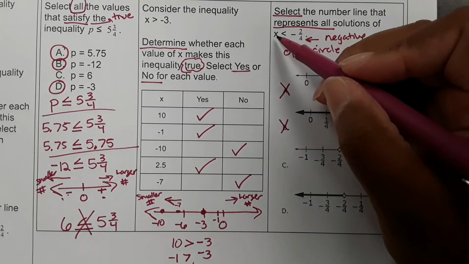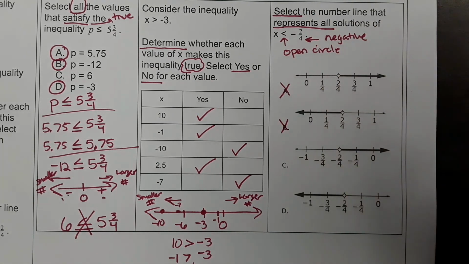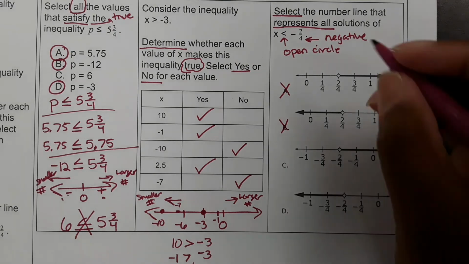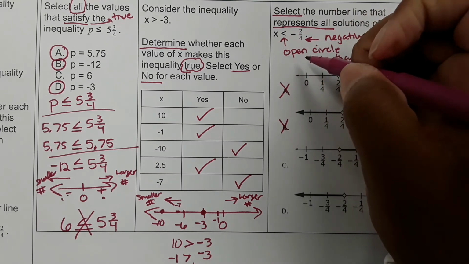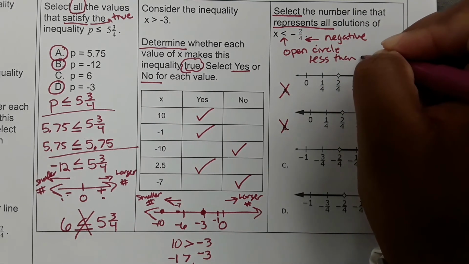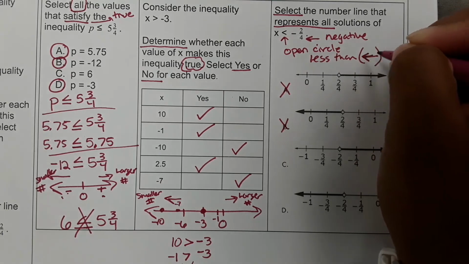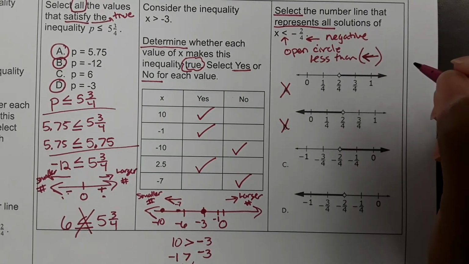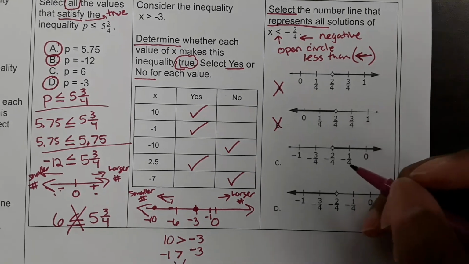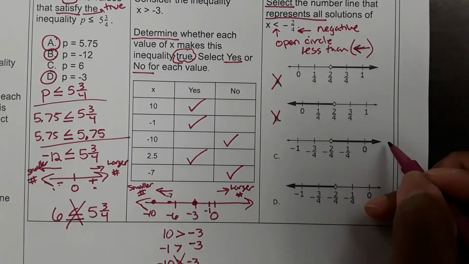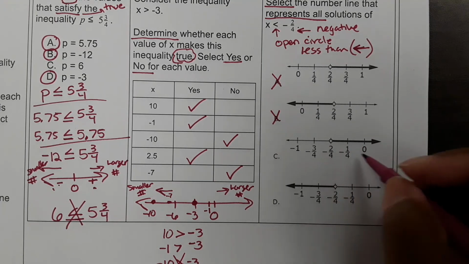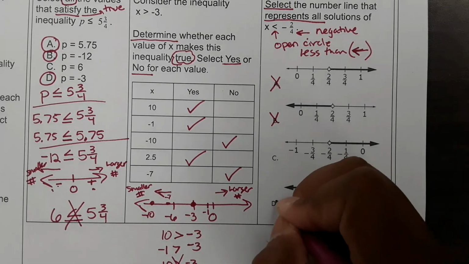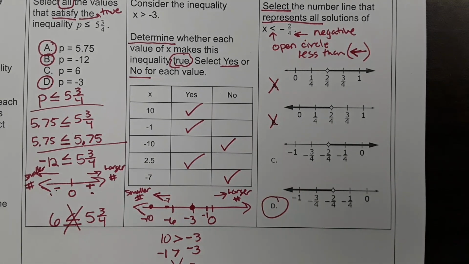And then it says x needs to be less than. We know less than means it needs to be smaller. So we're expecting the arrow to go to the left, because smaller numbers go to the left. Which means C is not right because that's going to the right, indicating positive. We're looking for smaller numbers, so it needs to go to the left. So the answer would be D. All right, and that is how we can start breaking down word problems.